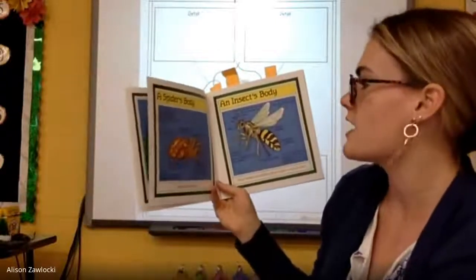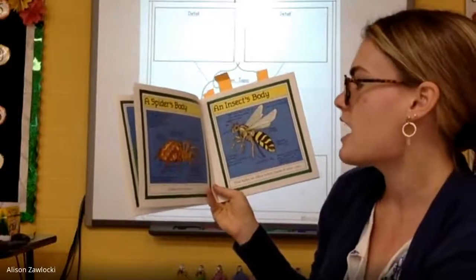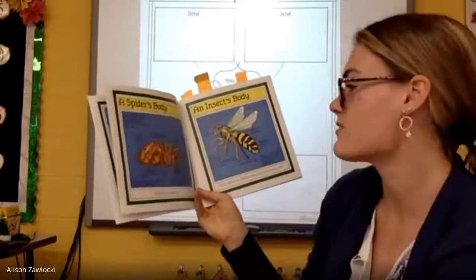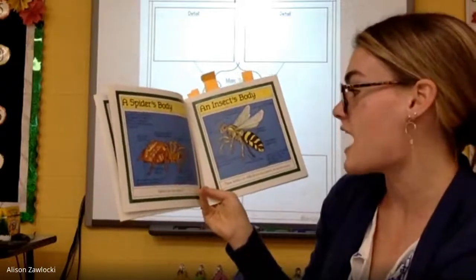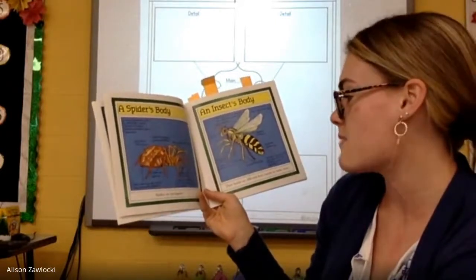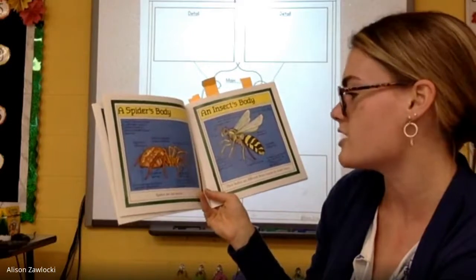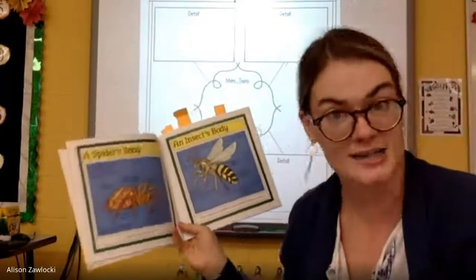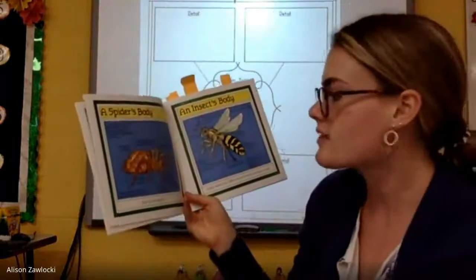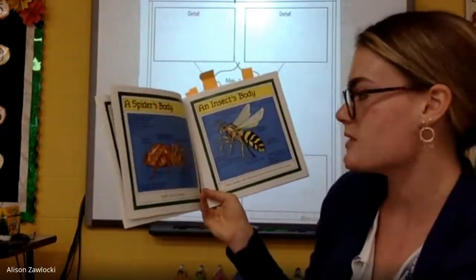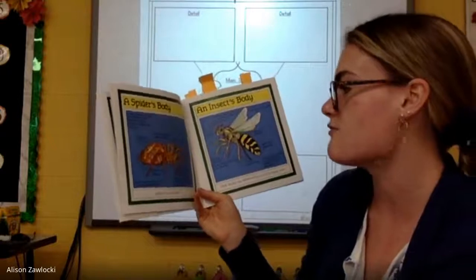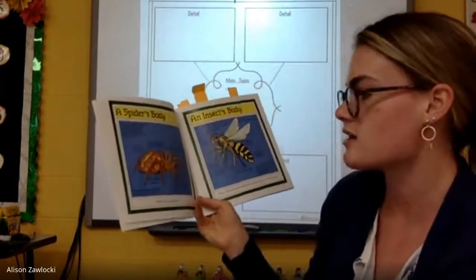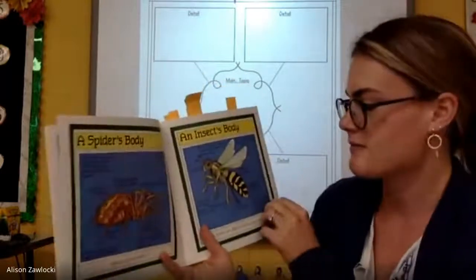A spider's body has two parts, an abdomen and a head chest. That's the simple terms for it. Most spiders have 8 eyes. A spider has pedipalps to feel and squeeze body juices from its prey. A spider has 8 legs, so it has 8 eyes and 8 legs. It also has an abdomen and a cephalothorax. Some spiders spin silk with tiny organs called spinnerets.